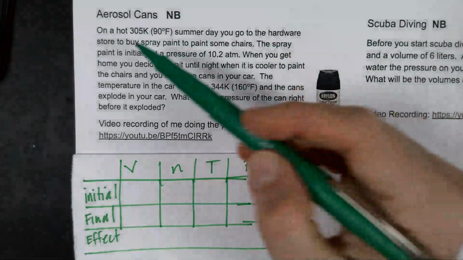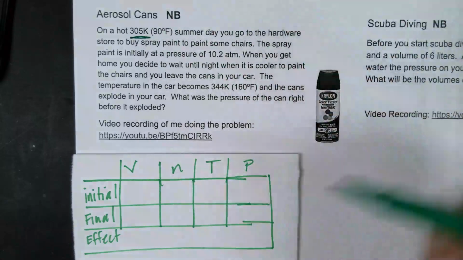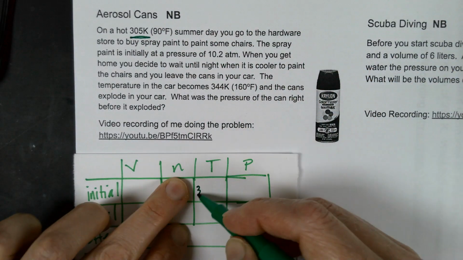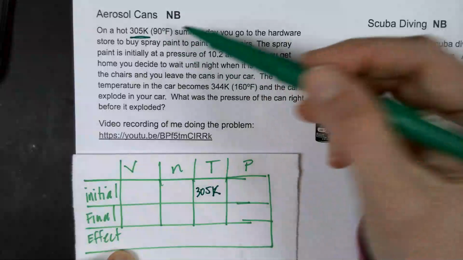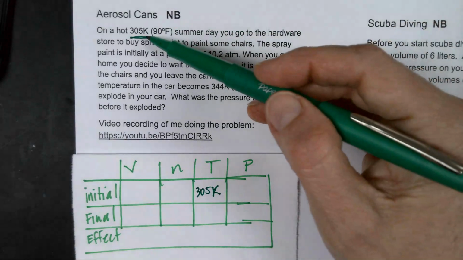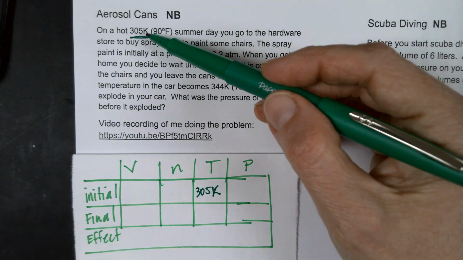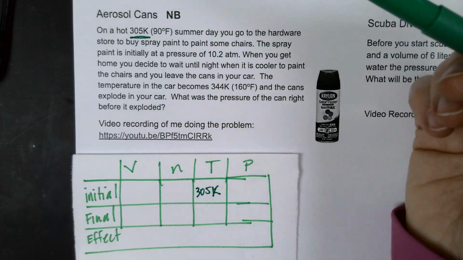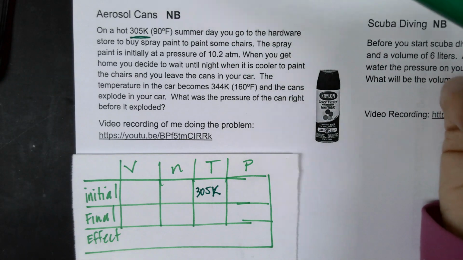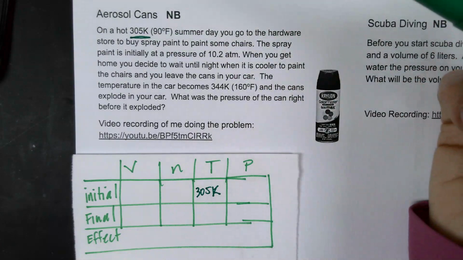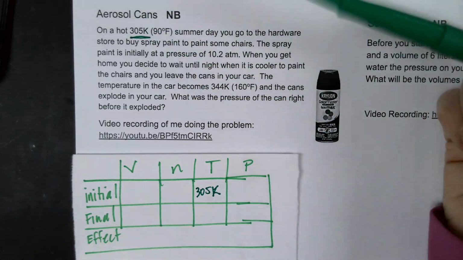So it says on a hot 350K degree day, so that's our initial temperature, and I'm just telling you what the Fahrenheit would be so that you have some number sense of what's going on here. Remember, we have to be in Kelvin because temperature, you can't have zero, like if you have a 0 temperature for Celsius or a negative temperature for Celsius, that's not going to show particle movement, and temperature is all about particle movement, so you have to be in Kelvin because Kelvin is the only scale that has a 0 for particle movement.